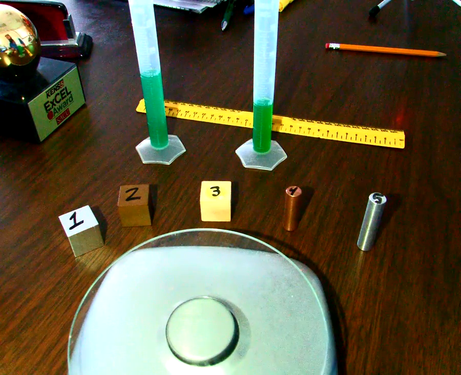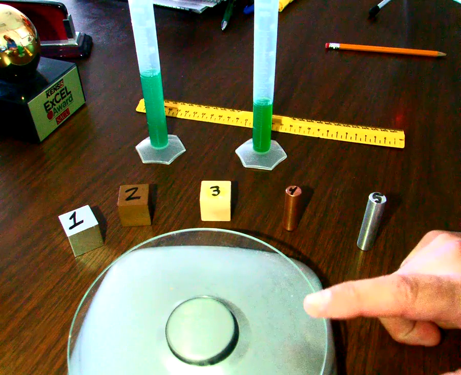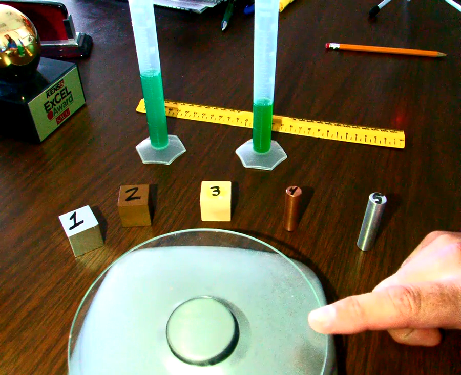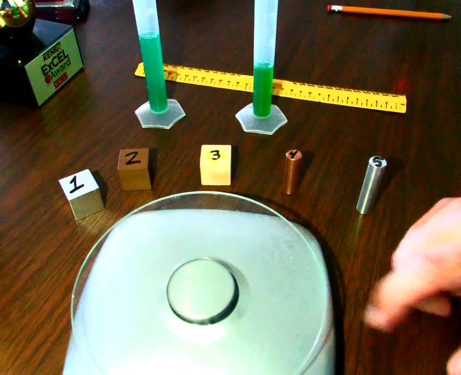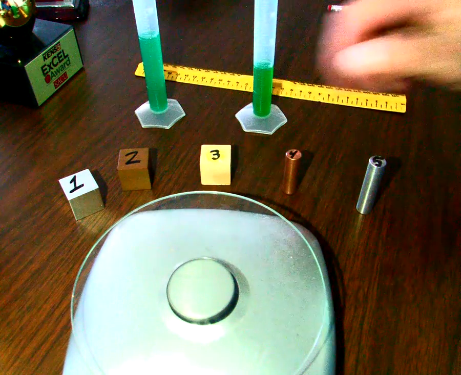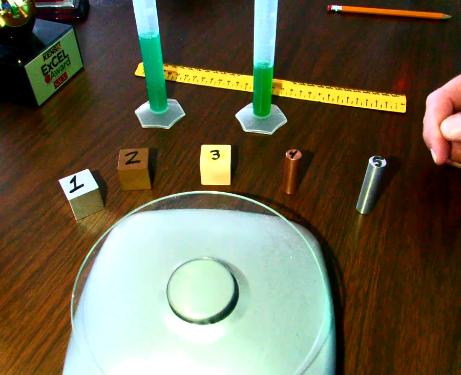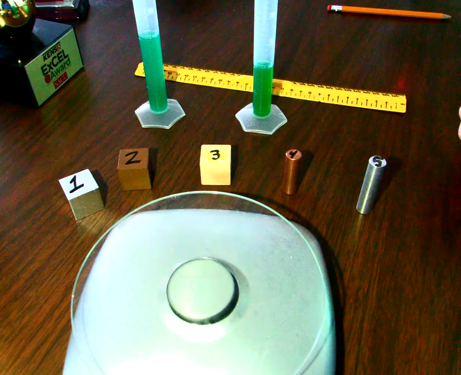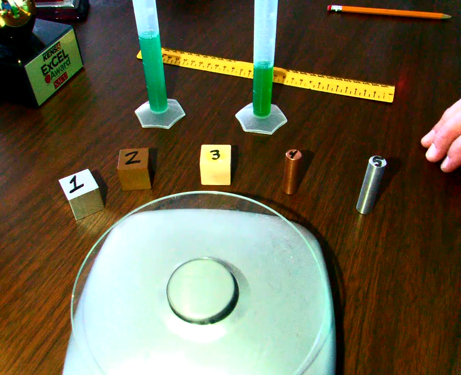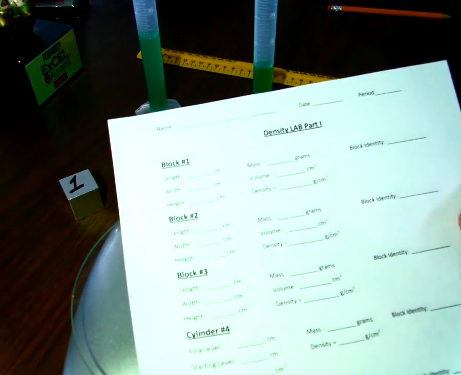All right, so we are going to go ahead and get started with our density lab. Notice we have a few items. We have our digital scale, and we will use that here shortly. And we have 3 unknown materials and blocks, and we have 2 cylinders, numbers 4 and 5. We have 2 graduated cylinders with different colored volumes of water, and we have our ruler here. The last thing that you will need, of course, is your data sheet.